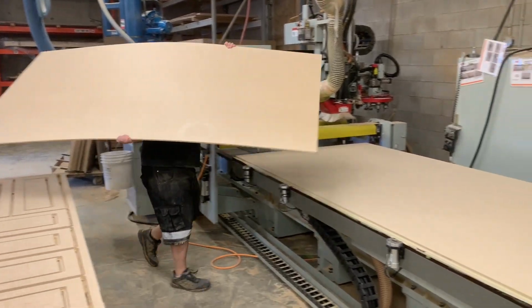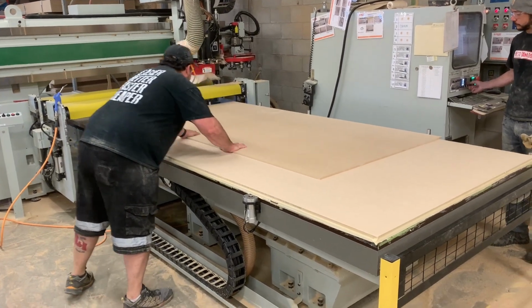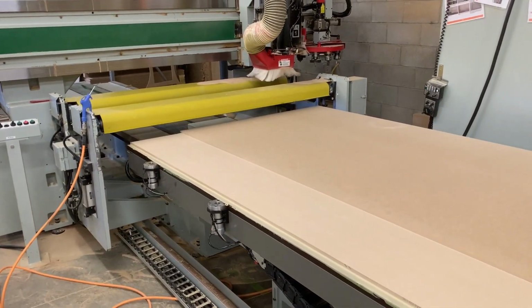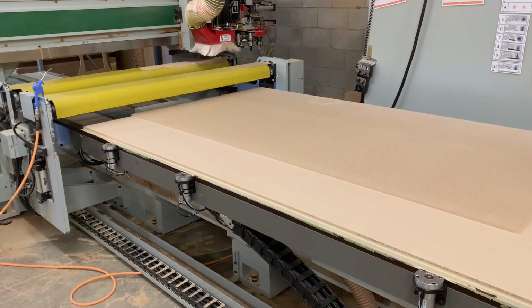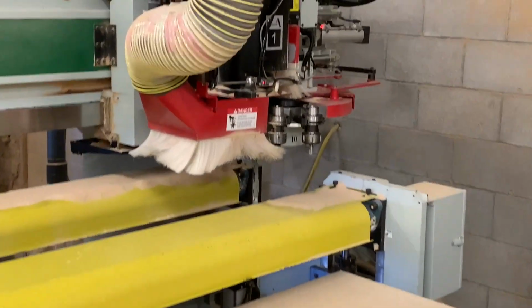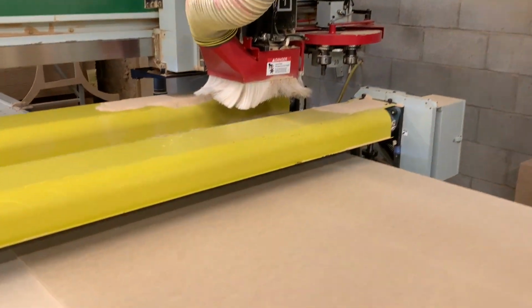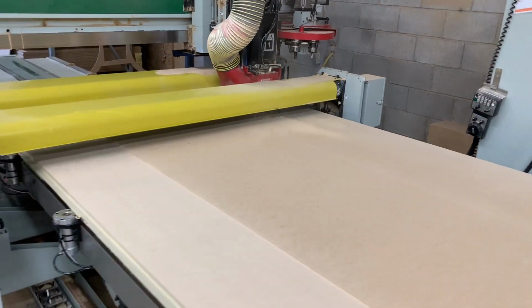Bringing the sheet over to the machine, no value added. Pushing start, no value added. I think the machine's starting off with a tool change, which is also no value added. The value does not start getting added until the moment that router bit touches the wood and starts making dust. That's where there's value. Anything outside of that, non-value added.